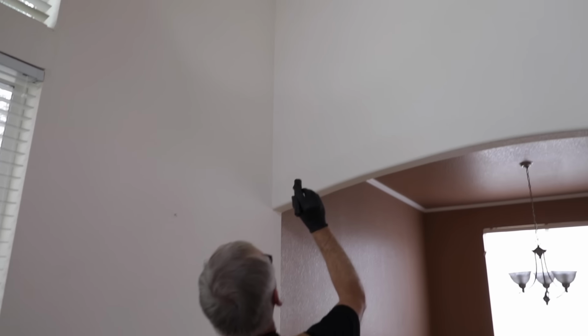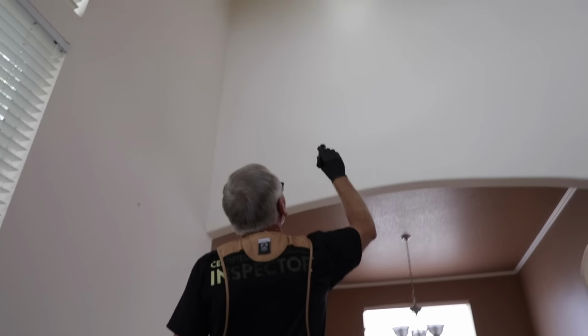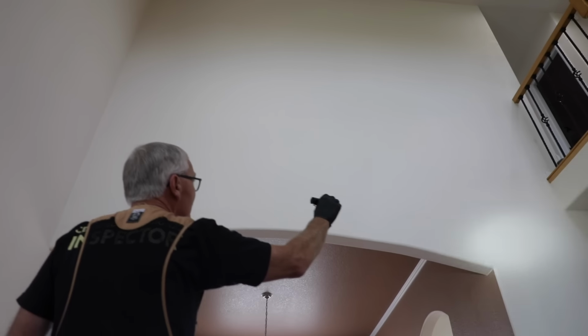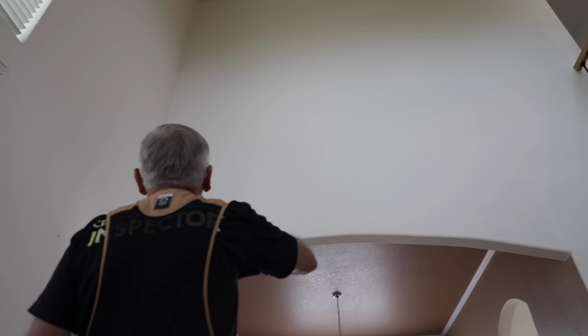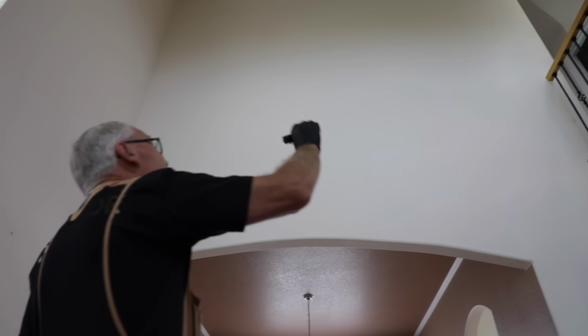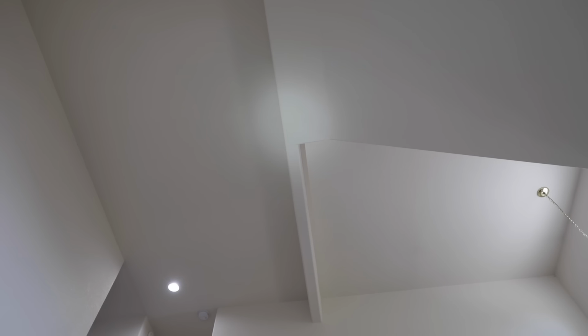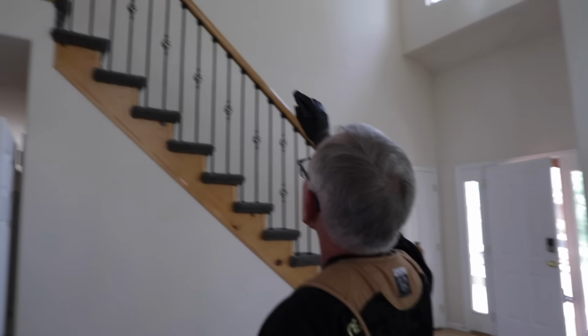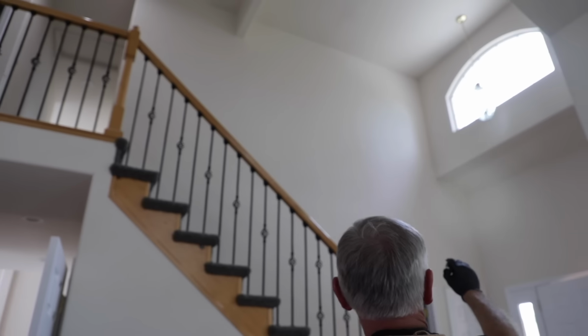We'll go up here. Check this wall up high. Any transitional spot in the ceiling, like up high here. I can see potentially one hairline crack in the drywall right there. That is pretty common. That's probably in the drywall joint itself. And usually that does not signify any kind of structural issue.